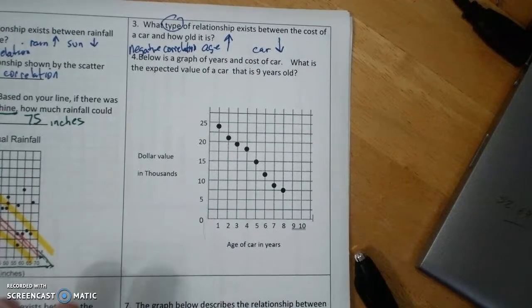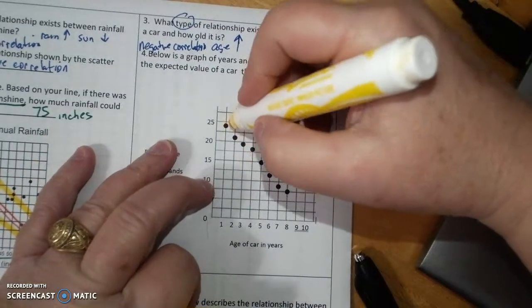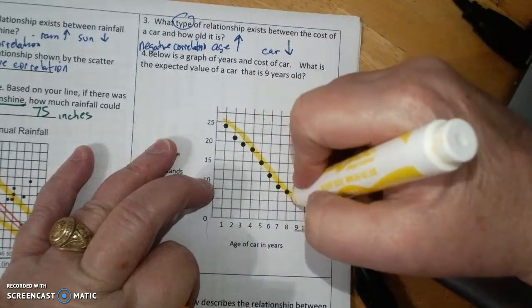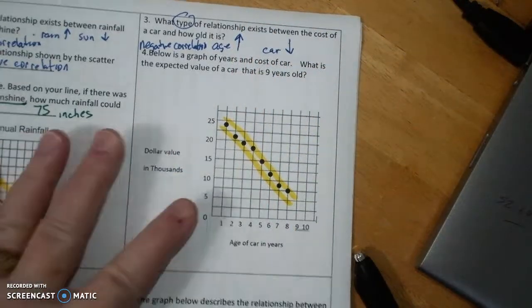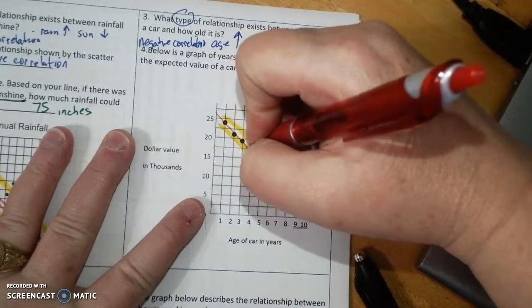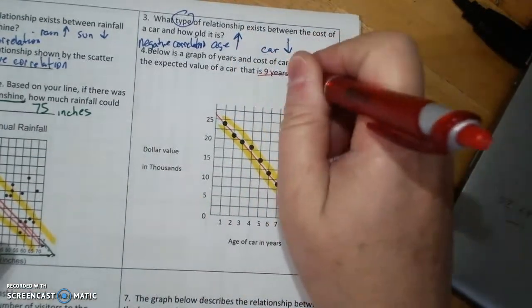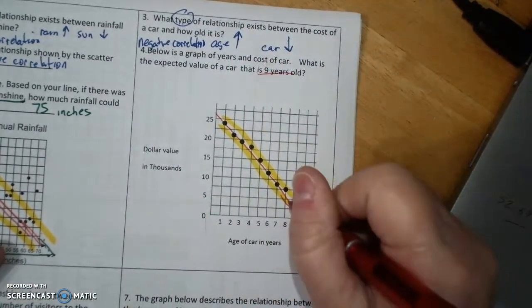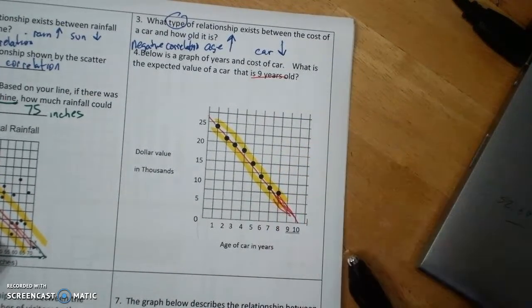What is the expected value of a car that is 9 years old? Look at this trend line, or look at these railroad tracks. They're pretty close together, yes? So our trend line is right down the center, and we're going to 9 years old, age of car, 9. Oops, my desk is not helping out today.